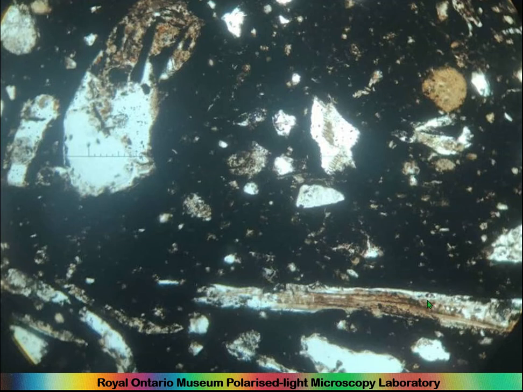It looks like a nice big bit, and it seems to have finite ends. It's possible that this is something like chopped straw or something. Here's another bit. Most of these inclusions look like they were probably plant fibers, and these voids, shall we say.